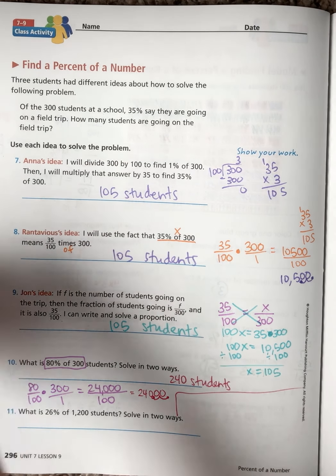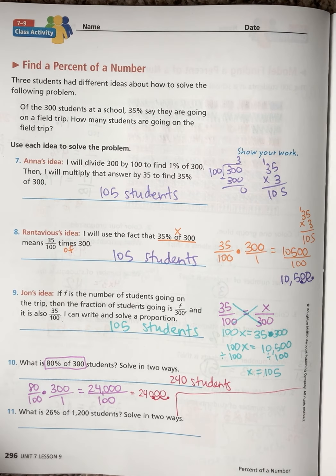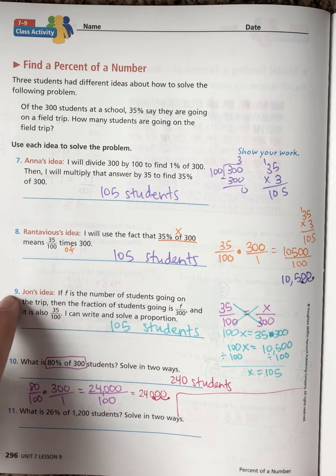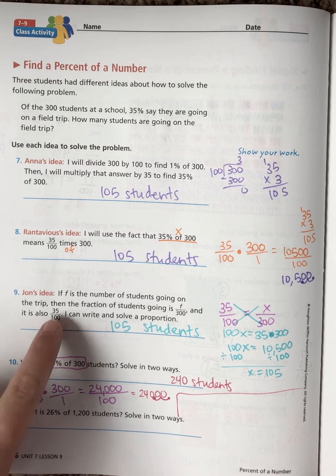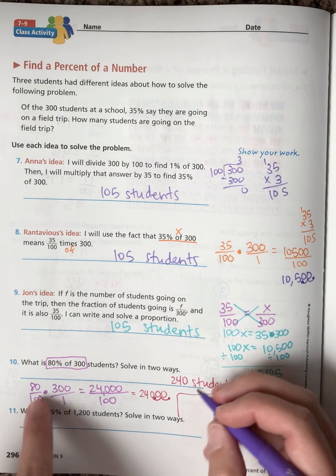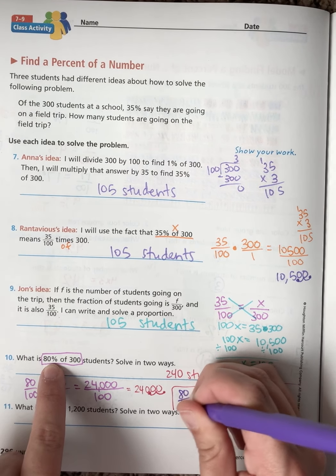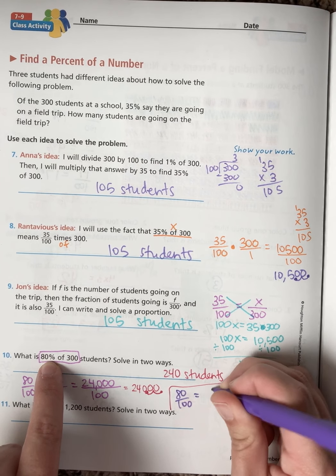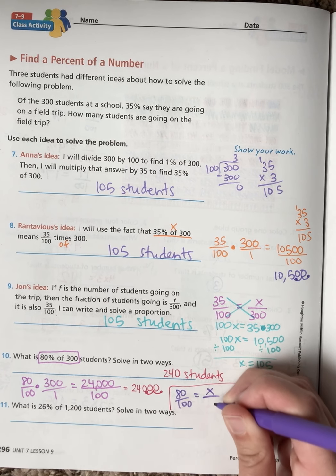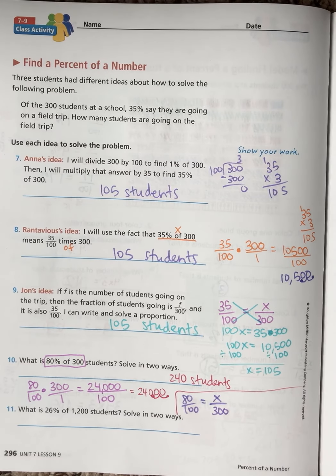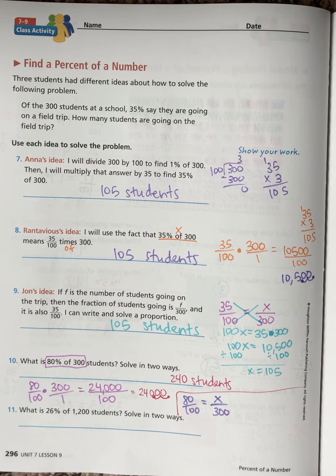What's the second way to do it? Well, the second way I'm going to choose is how I did it when I was a kid, which is number 9. That's saying you turn it into a fraction, just like we did on this first strategy. So 80 out of 100 equals, we don't know how many kids that is, but we do know the total kids is 300. And then you just solve the proportion.